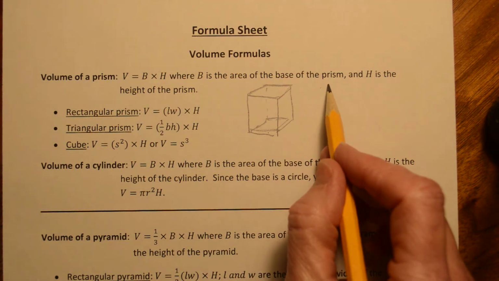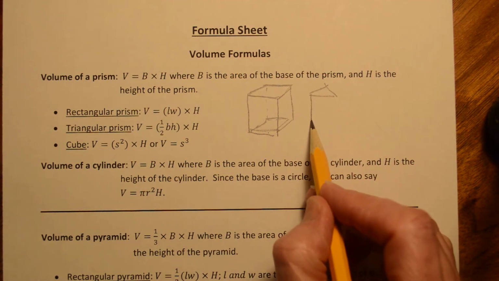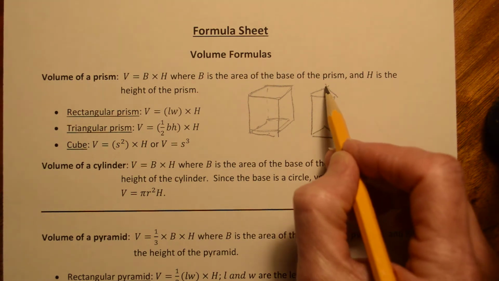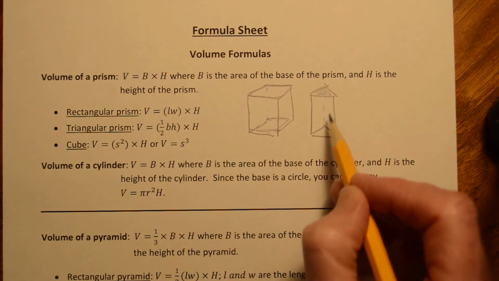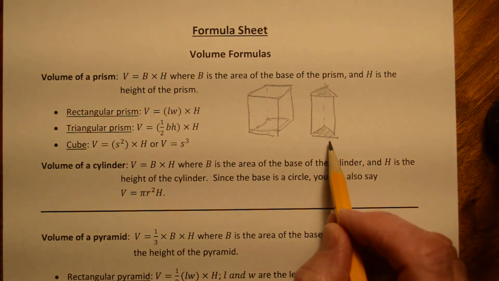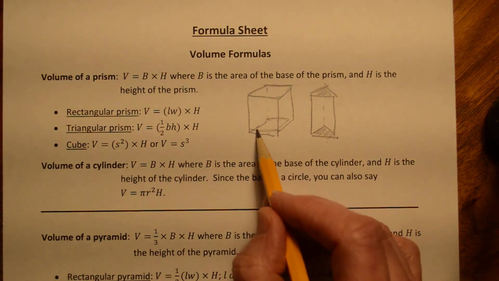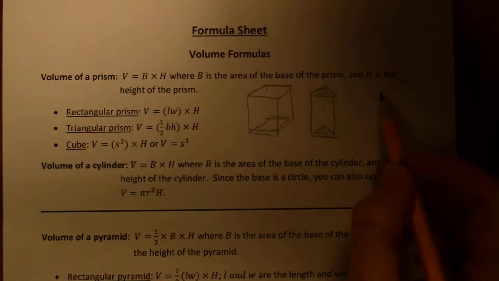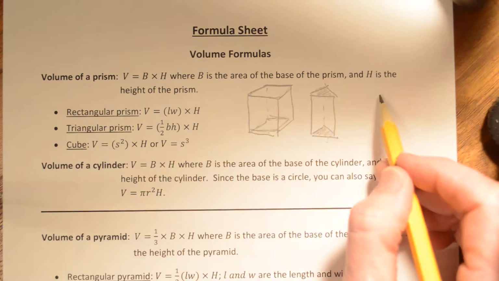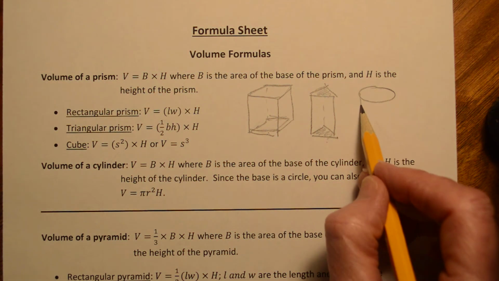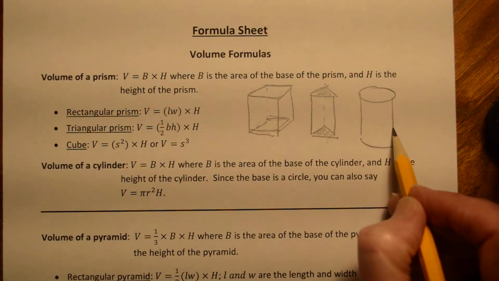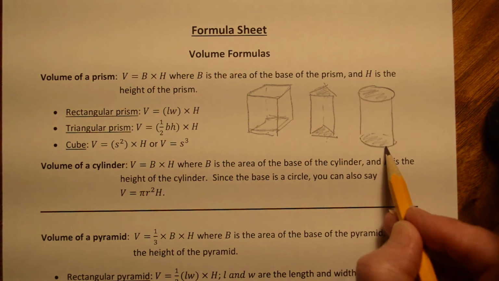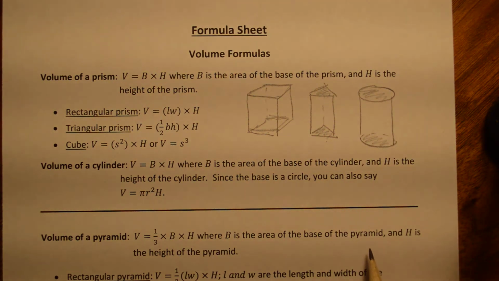Let's say you had, you've probably all seen a Toblerone box. That would be like this, where there are two identical bases that are parallel to each other. This would be called a triangular prism, versus here, which would be a rectangular prism. And then there's also things like a cylinder. This isn't called a prism, but it falls in that same family because it has two identical bases that are parallel to each other.